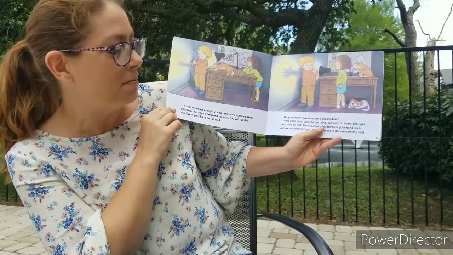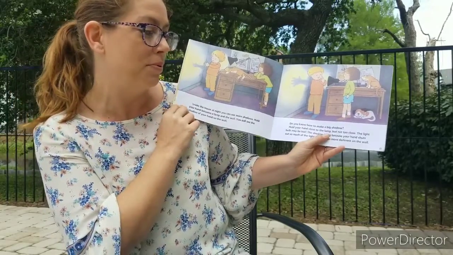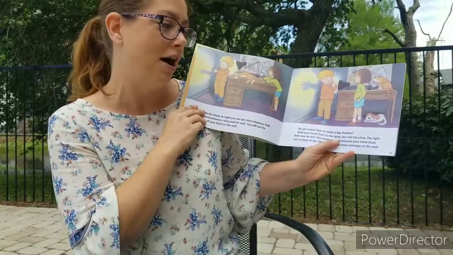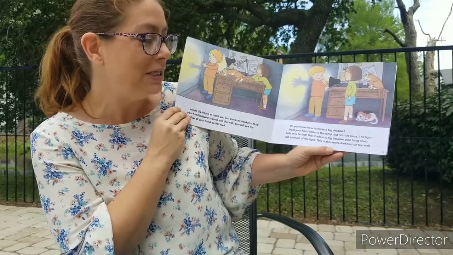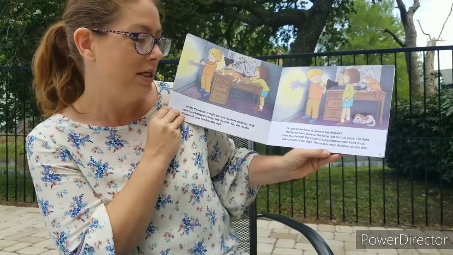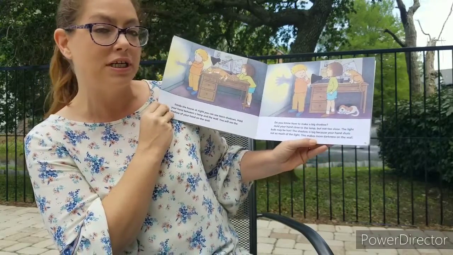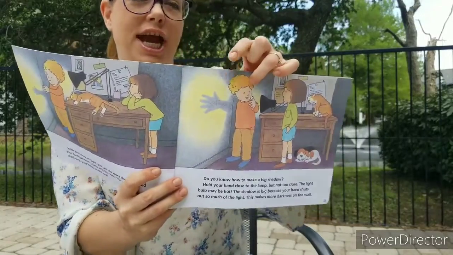Do you know how to make a big shadow? You want to hold your hand close to the lamp. Not too close because it's very hot. The light bulb may be hot. The shadow is big because your hand shuts out much of the light. This makes more darkness on the wall. So when his hand is closer to the light, his shadow is bigger.